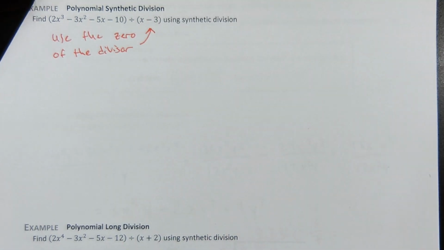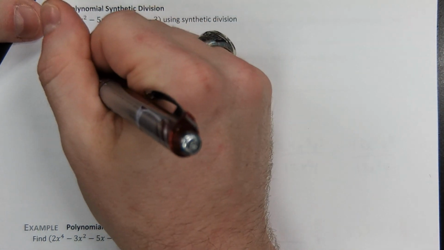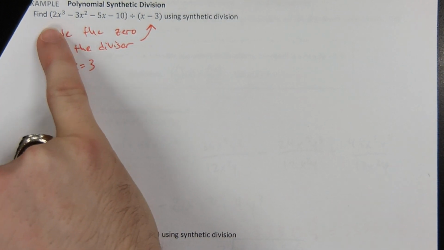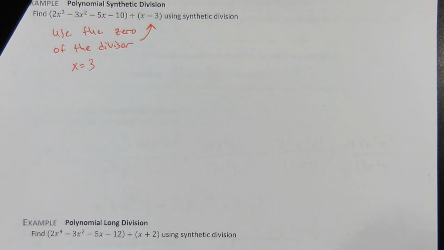What is the zero of this? 3. When you're doing synthetic division, you use the zero of the divisor only. Let's make sure we're not missing any terms. X to the 3, 2, 1, none. Good. We're not missing any terms. And here is how we set up the synthetic division.